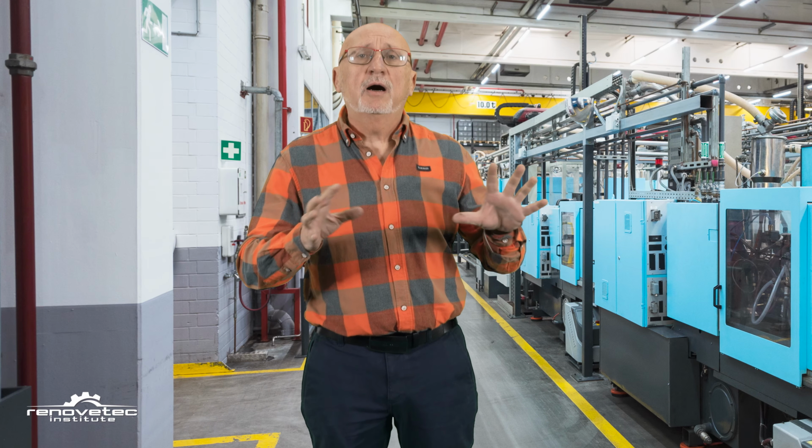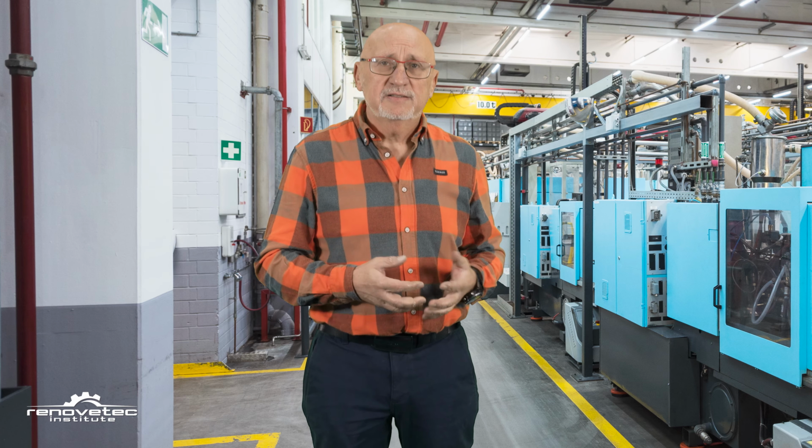How do we develop a maintenance plan according to the instruction manual of the manufacturer? First of all, it's necessary to build the hierarchical tree of our assets, and then one by one look for the instruction manual.